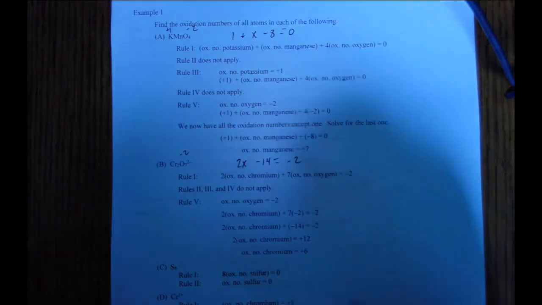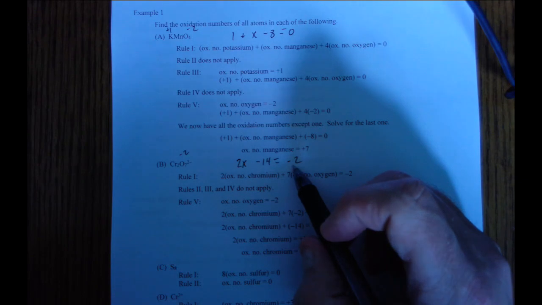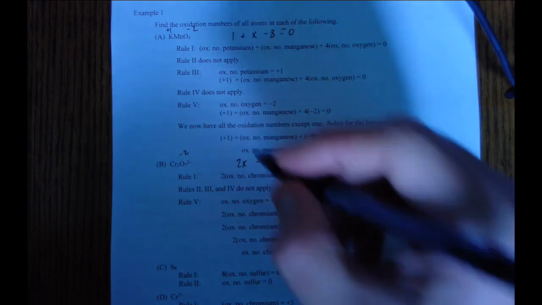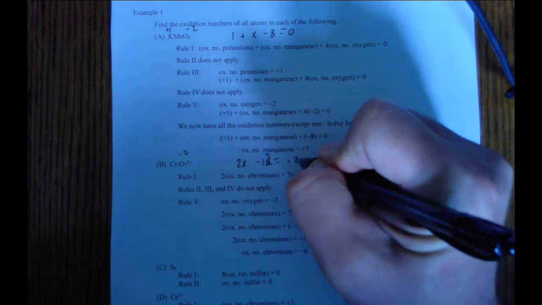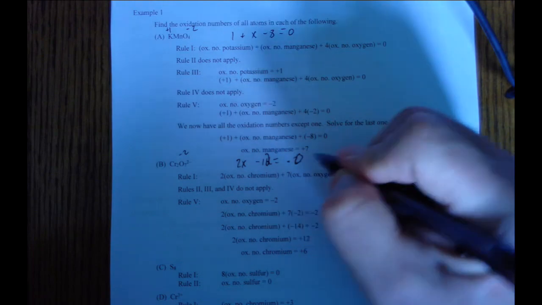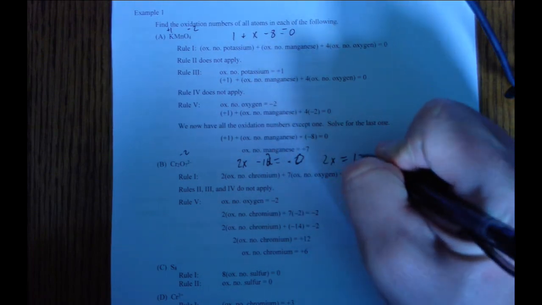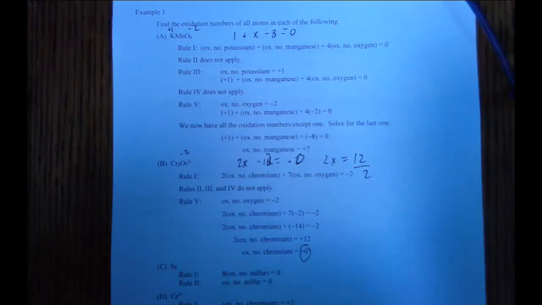Well, your algebra skills hopefully will teach you we can add 2 to both sides, so that gives us 2x minus 12 equals 0. And then we can add 12 to both sides, so that gives us 2x equals 12. Well, we divide by 2 to get x equals 6.